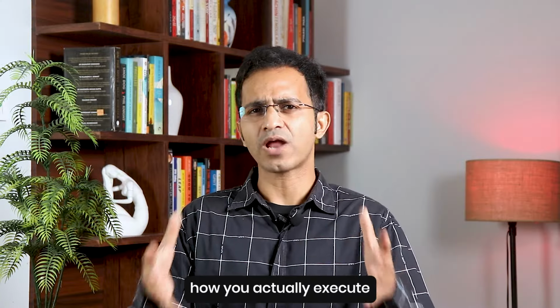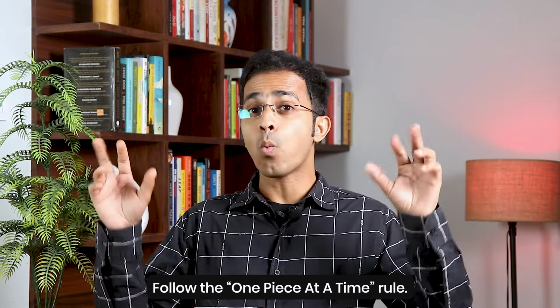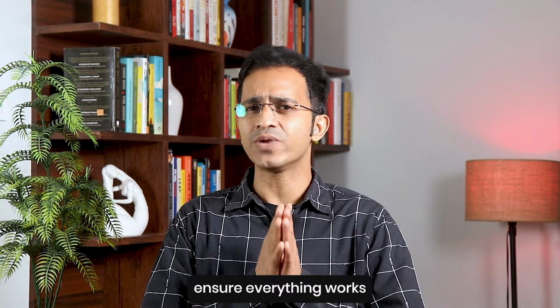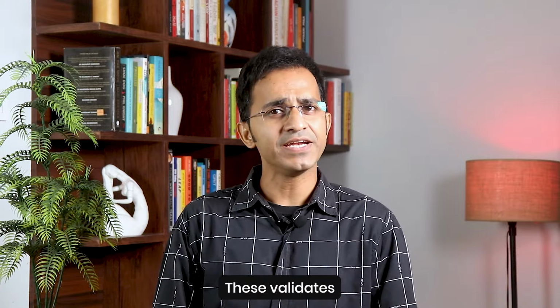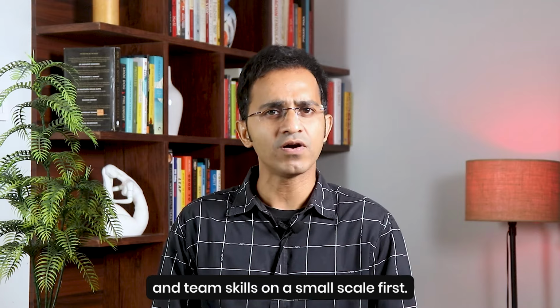Now here's the critical part, how you actually execute this extraction sequence. Follow the one piece at a time rule. Extract one service completely, ensure everything works, and then move to the next. This validates your microservice infrastructure and team skills on a small scale first.